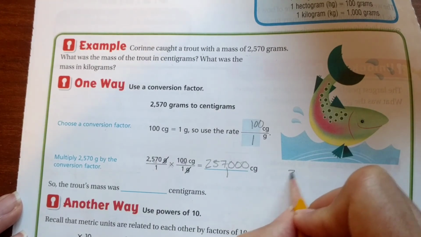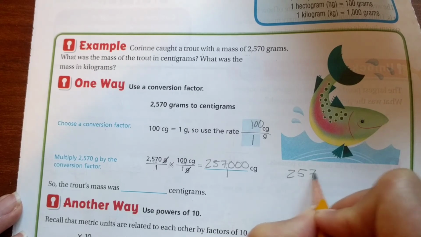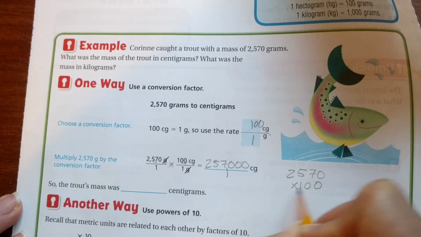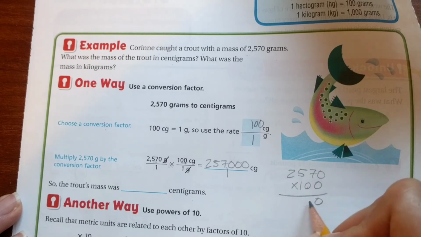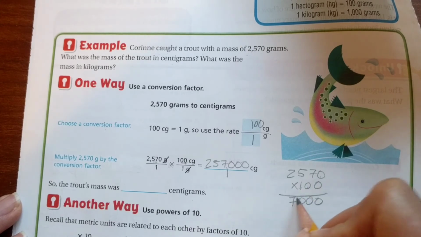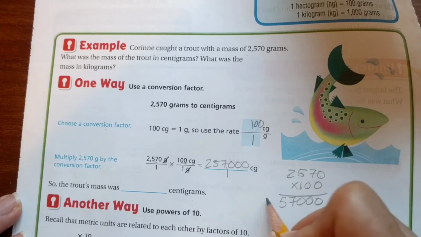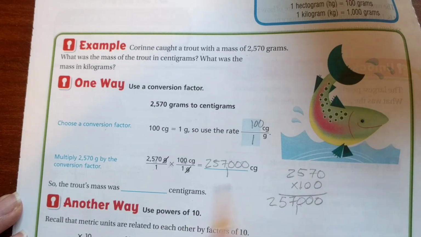If you want to see it actually done and not just take my word for it: 0 times everything is 0. 0 times everything again is 0. 1 times 0, and that has to come under the 1. 1 times 7, 5, 2. All right.